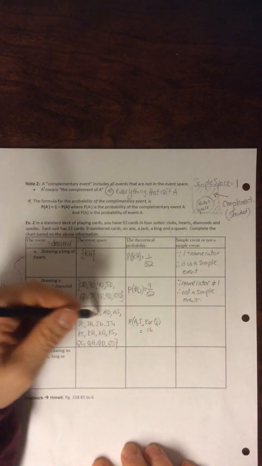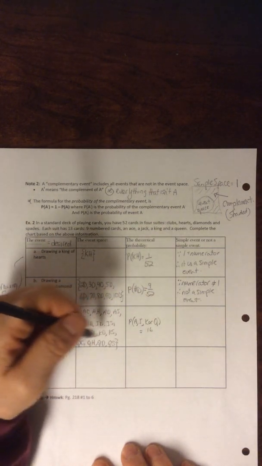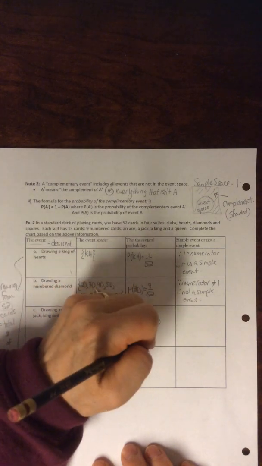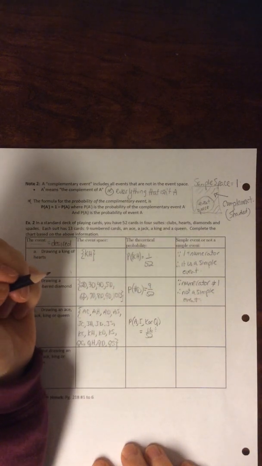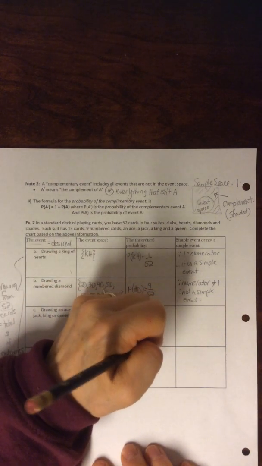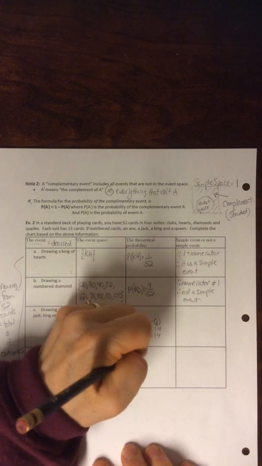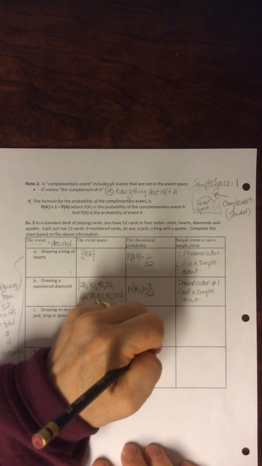So there's 4 times 4, so there's 16. I can count them: 1, 2, 3, 4, 5, 6, 7, 8, 9, 10, 11, 12, 13, 14, 15, 16, right? Out of 52. I could divide that then by 4, okay, and I would get 4 out of 13, right? So probability would be 4 out of 13.